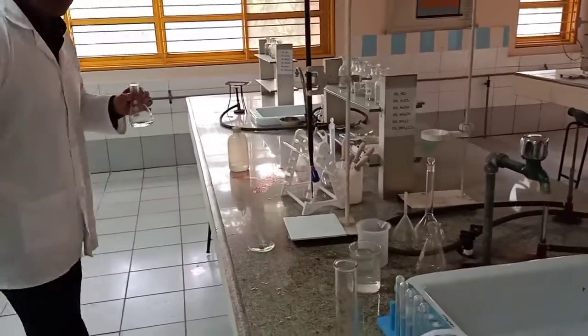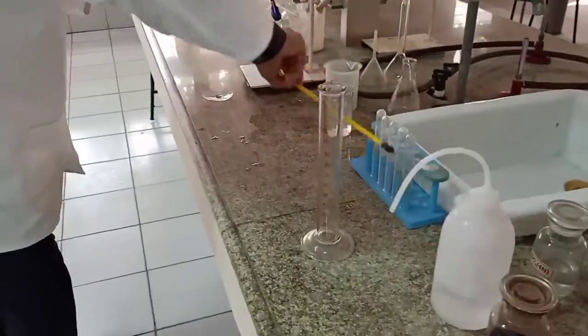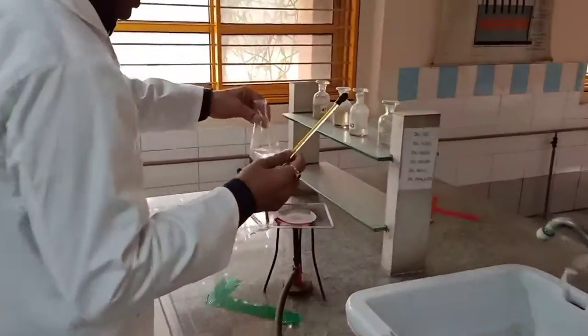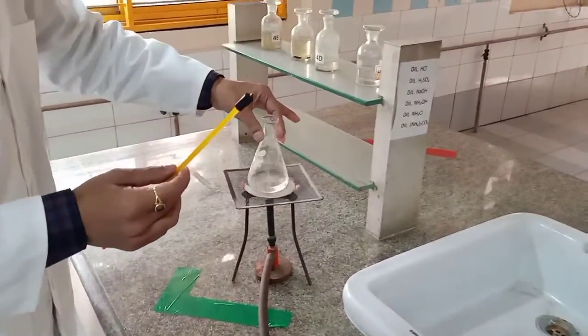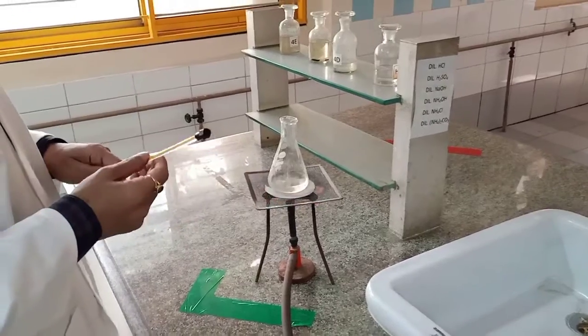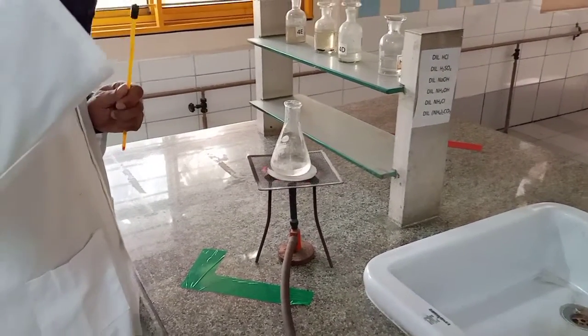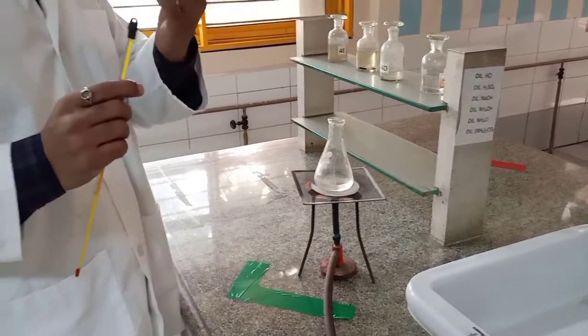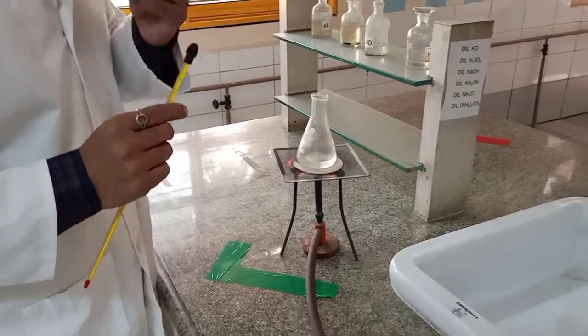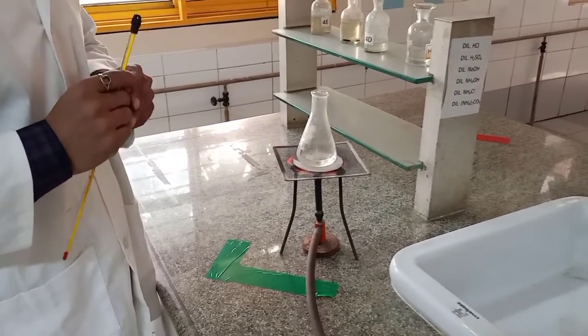For heating, I'll simply be moving towards this, because only this is working for us. The temperature is to be kept neither too high nor too low. Why not too high? Why not too low? If it's very low, the reaction will not occur because enough energy for activation is not given.